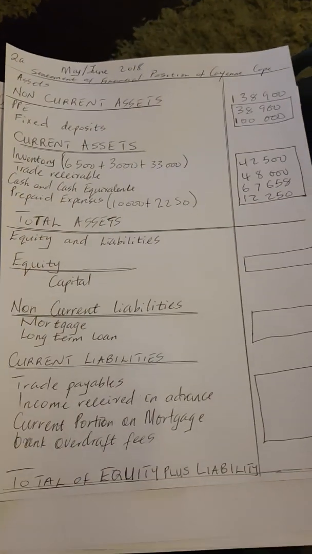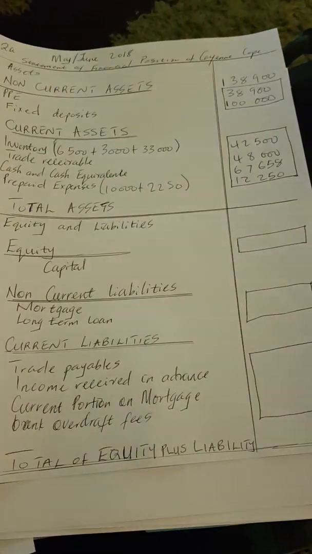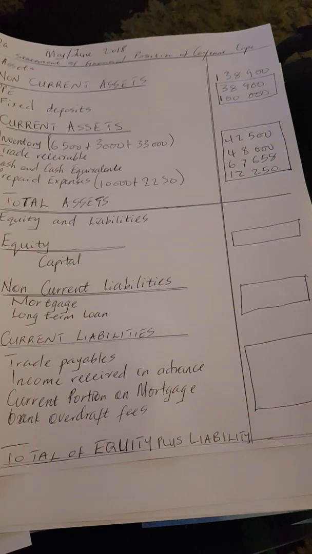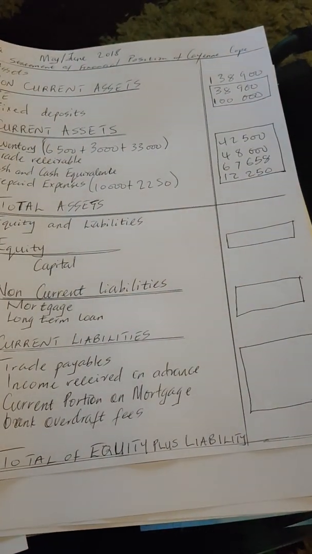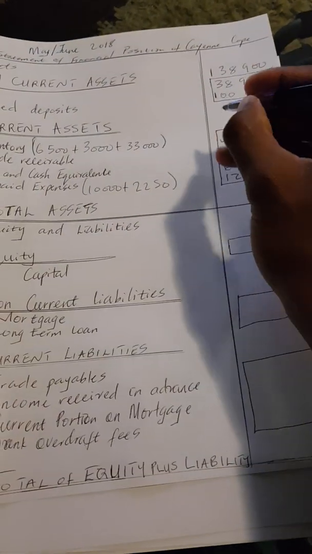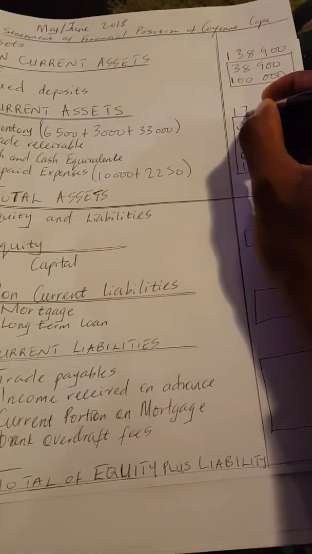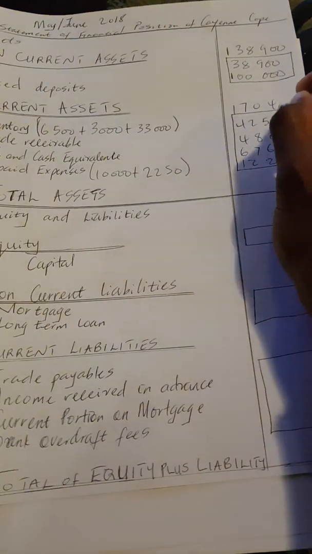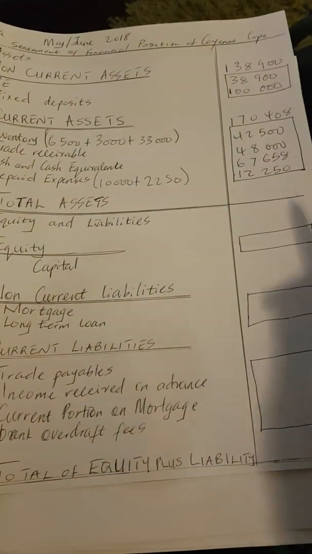So now these are all your non-current assets. You need to add them. If you add all of these non-current assets, how much will you get? You will get 170,408.